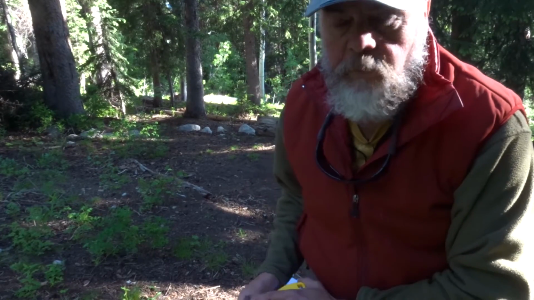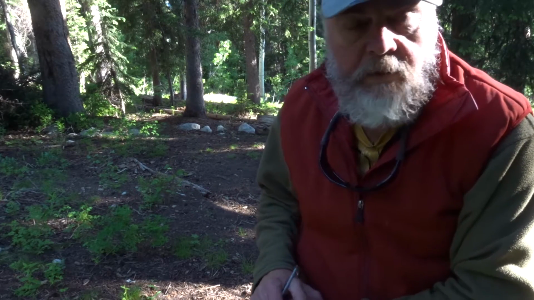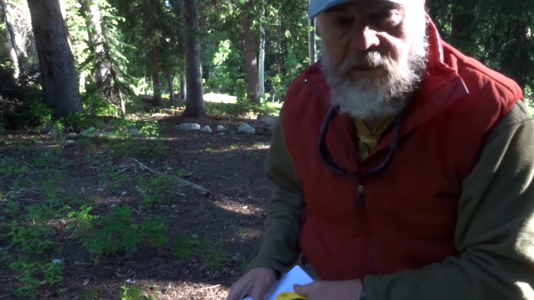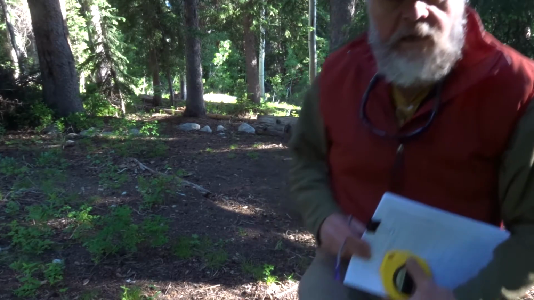Sometimes as a recreation planner you'll be required to inventory backcountry campsites. They might be other use sites, trailheads, trails and streams. So today we're going to start taking a look at measurements on a backcountry campsite. I've got a pretty faint one behind me here.